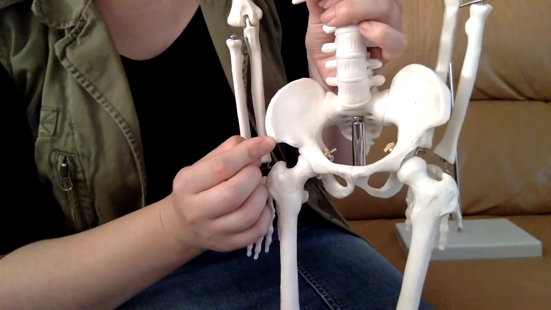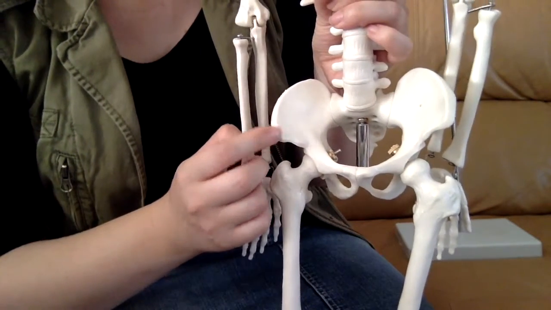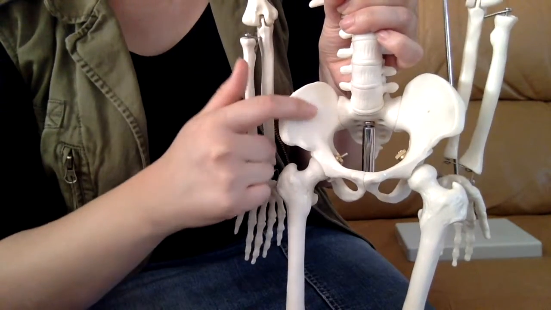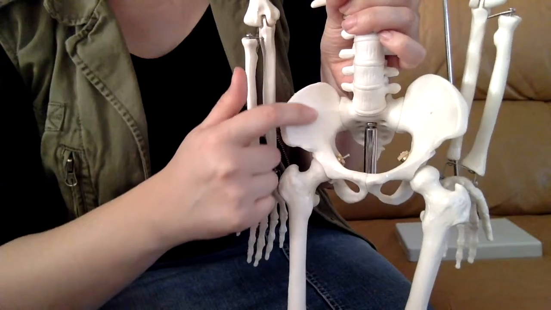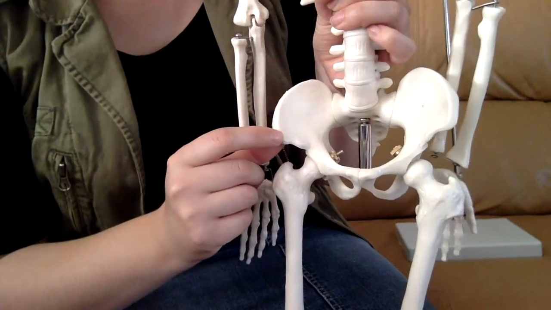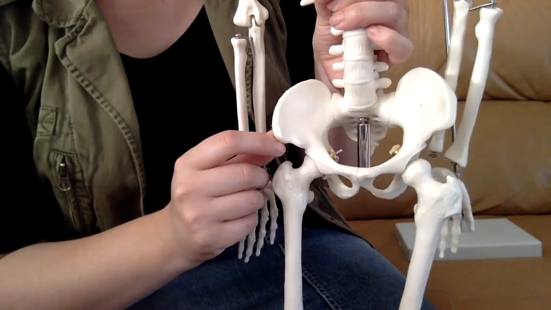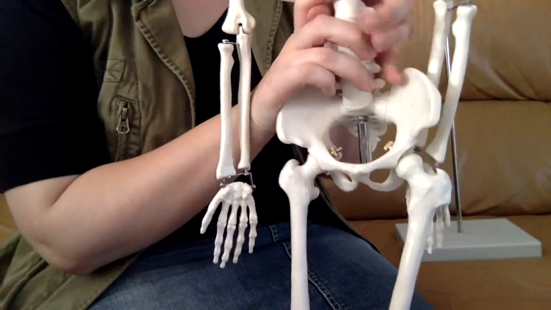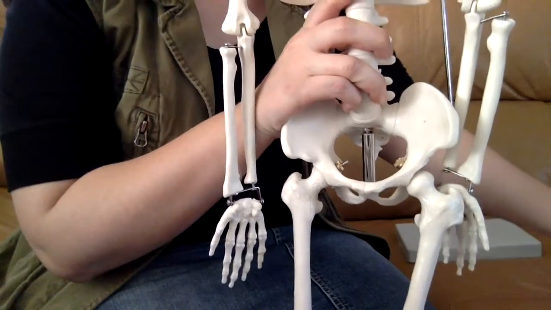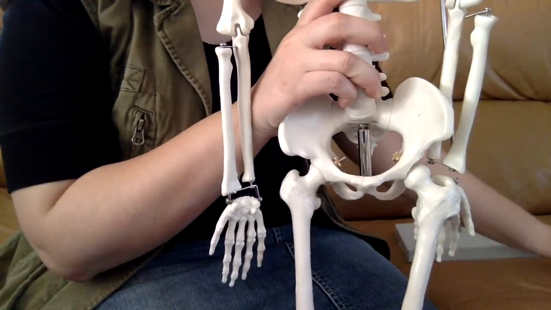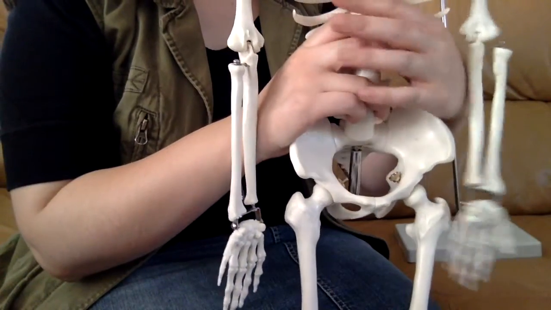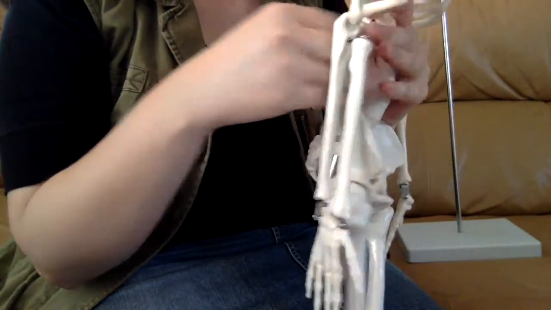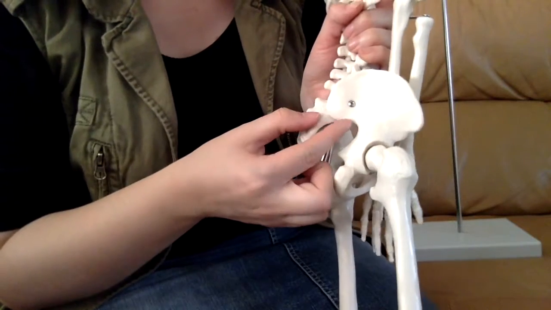We then have the iliac fossa, and that's this little part here. And then we have the greater sciatic notch, which I'm going to turn the skeleton to show. And that is right in here.